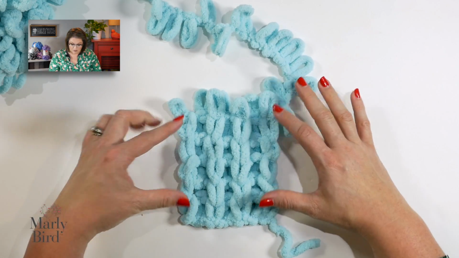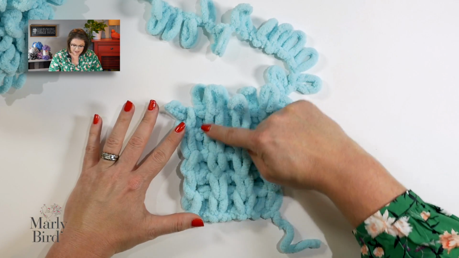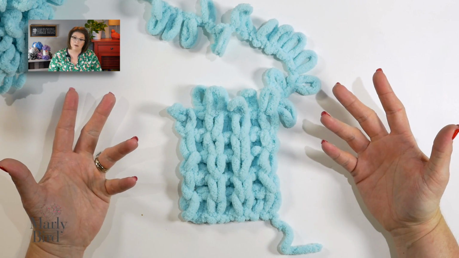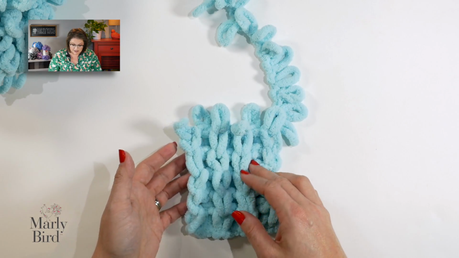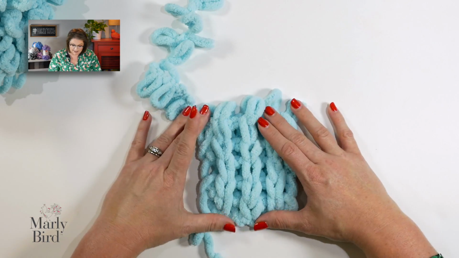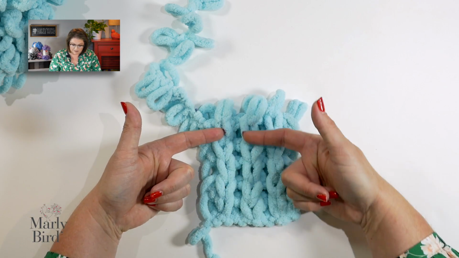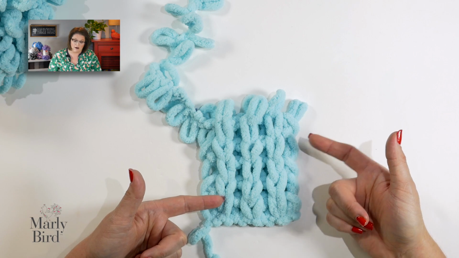I've worked up a couple more rows, and you can see that the columns of knit stitches and the columns of purl stitches are much more pronounced. The cool thing about ribbing is it is reversible. As I turn this around, you can actually see that the opposite side looks just as good, and the actual knit columns are where the purl columns are on the opposite side.